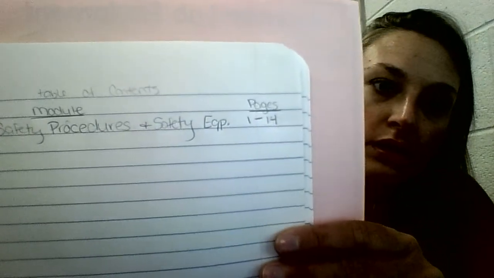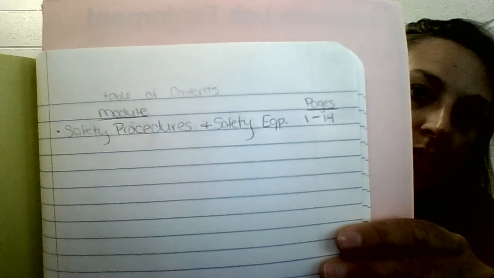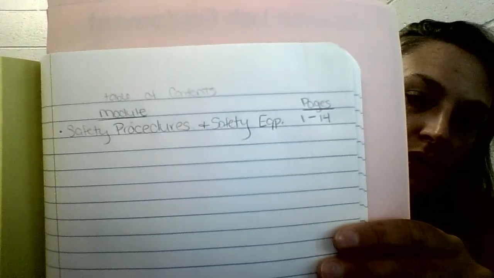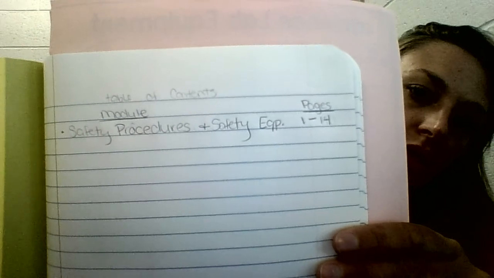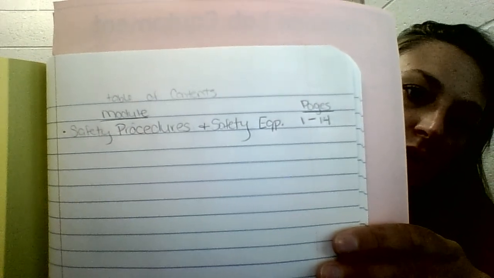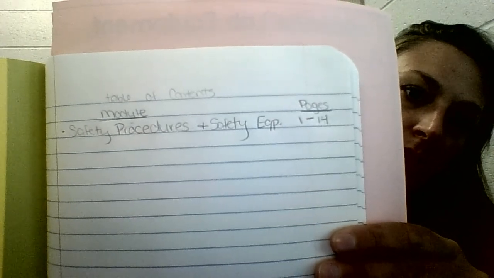I'm going to show you guys this again. Safety procedures and equipment. You don't know that that's really the correct abbreviation, but that's what we're going to go with. Okay. So that is how we are setting up this notebook to start with.